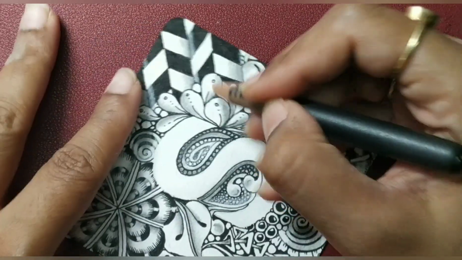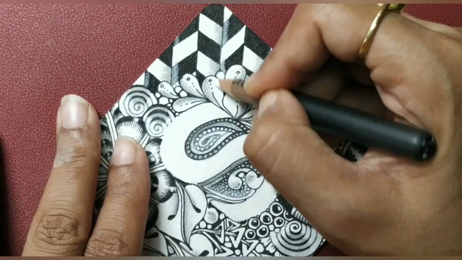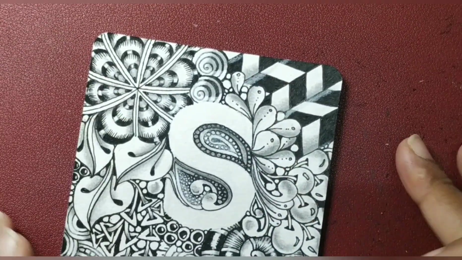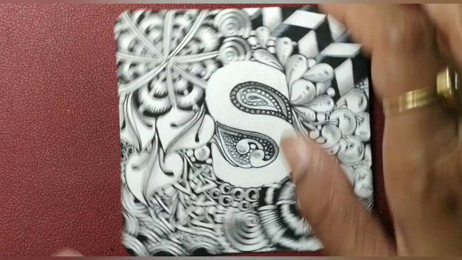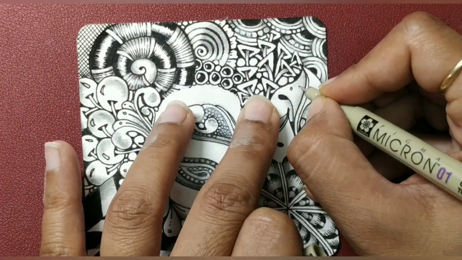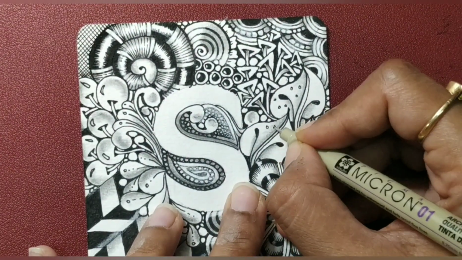Other side of flux, if you want, you can add a little chalk. And that's about it. Your doodles are really standing out. If you want, you can add some puffs.